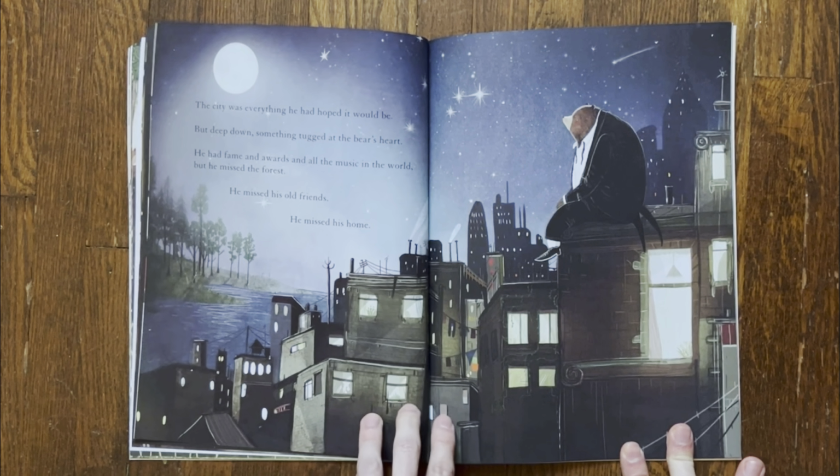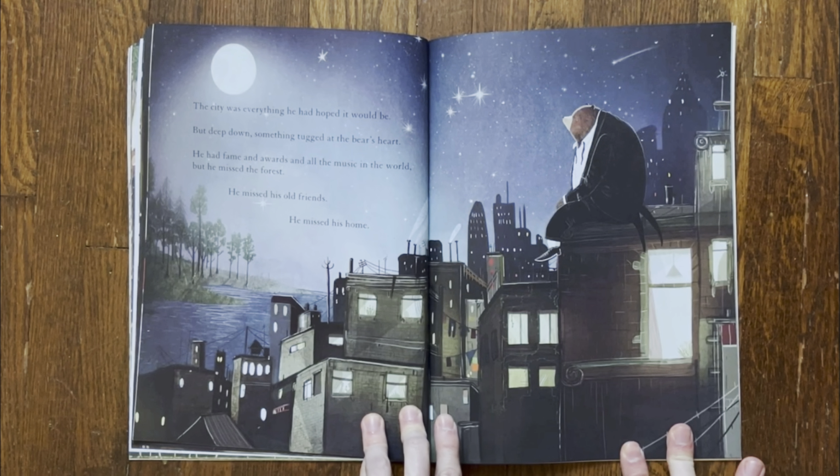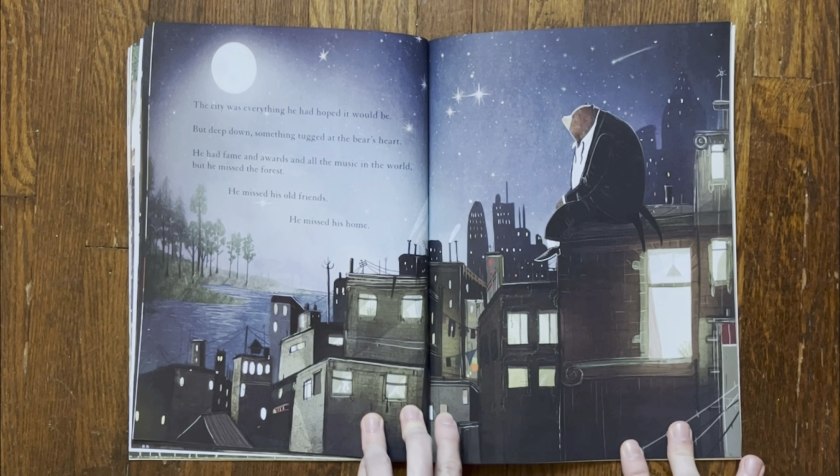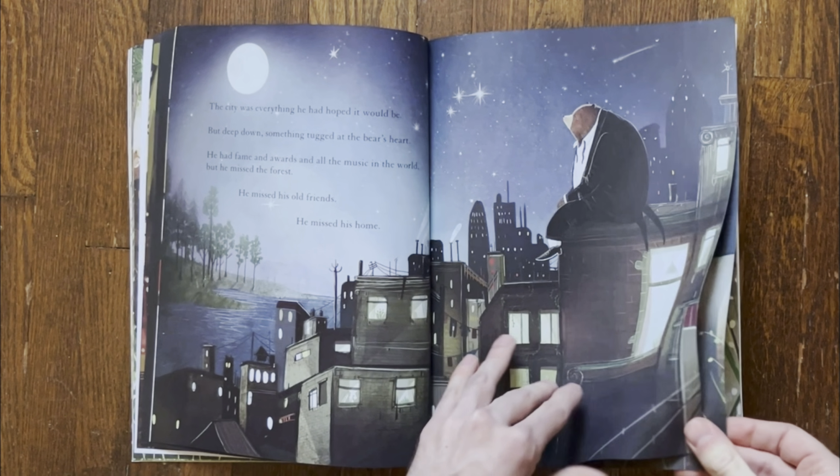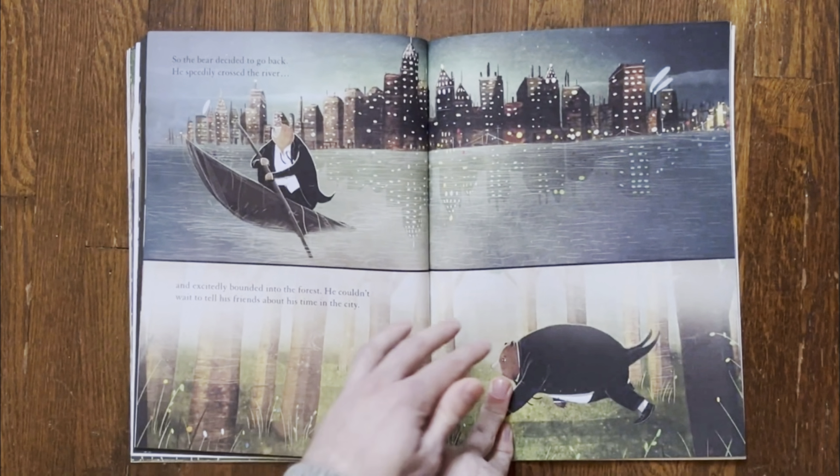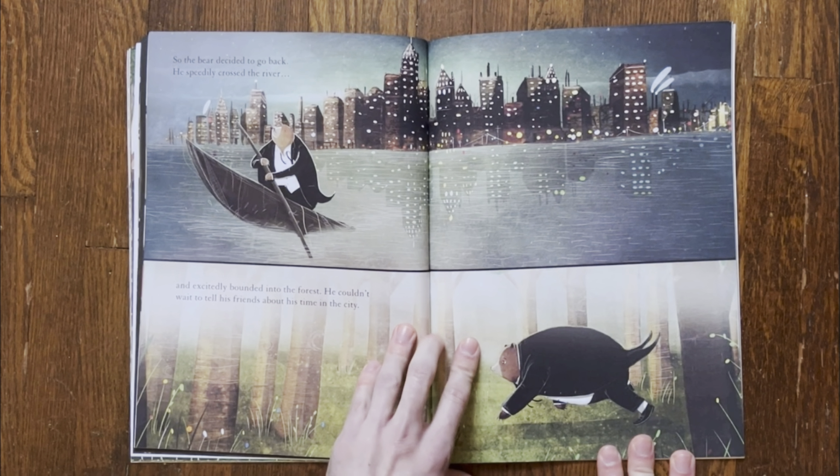But deep down, something tugged at the bear's heart. He had fame and awards and all the music in the world, but he missed the forest. He missed his old friends. He missed his home. So the bear decided to go back.